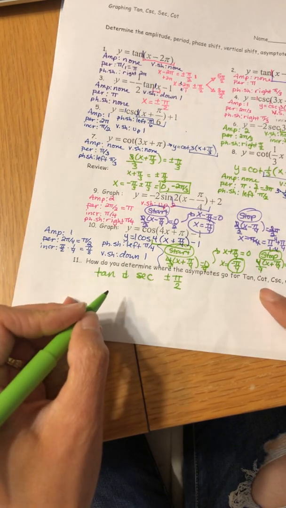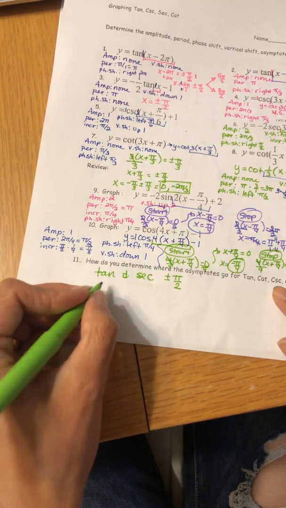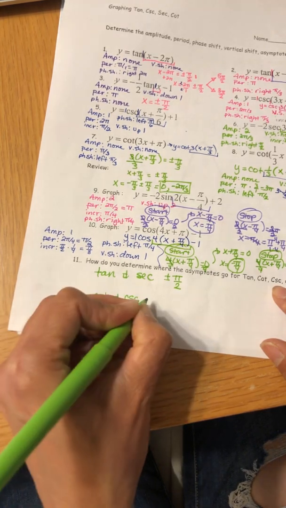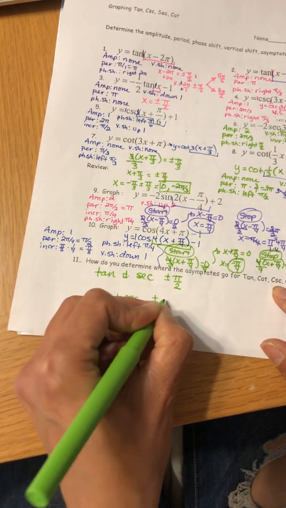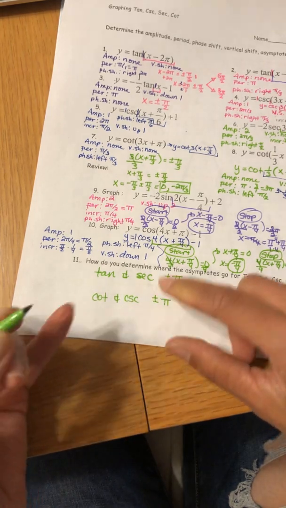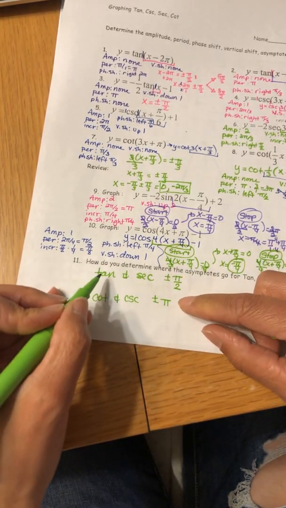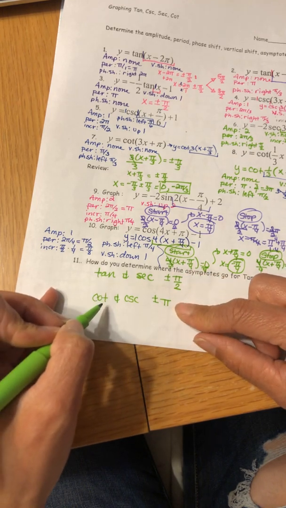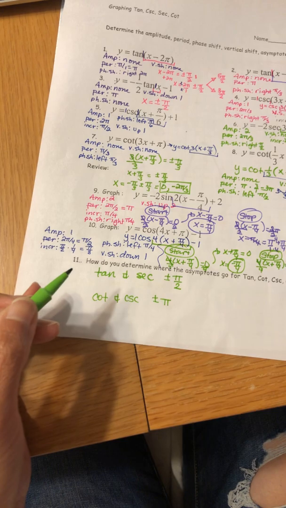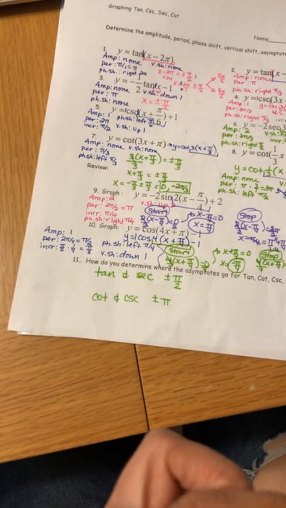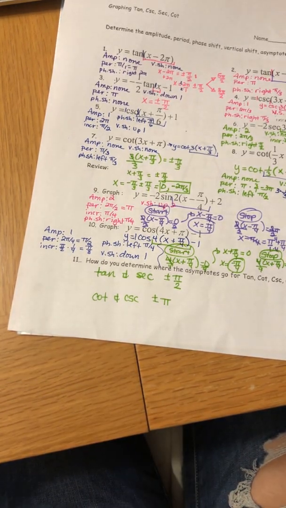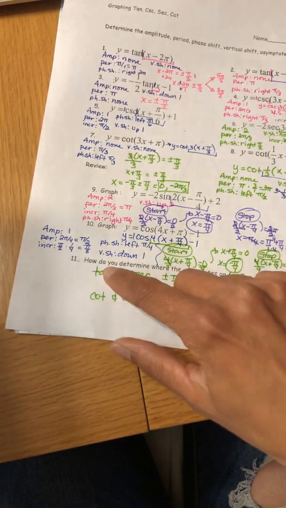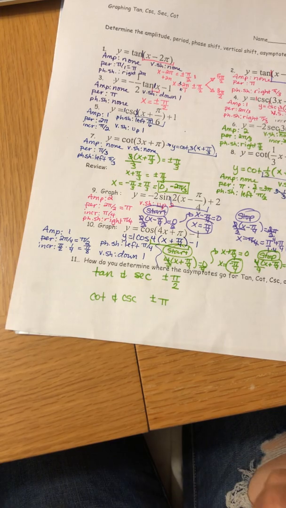And then remember, cotangent and cosecant went together. So for cotangent and cosecant, it's plus or minus pi. Now, this is just a formality. We do need to remember tangent is plus or minus pi over 2 for its asymptotes, and cotangent is plus or minus pi. But for secant and cosecant, you literally just have to graph the sine or cosine graph and then flip the waves. So you don't really necessarily need to know those for secant and cosecant, but you do definitely need to know them for tangent and cotangent.